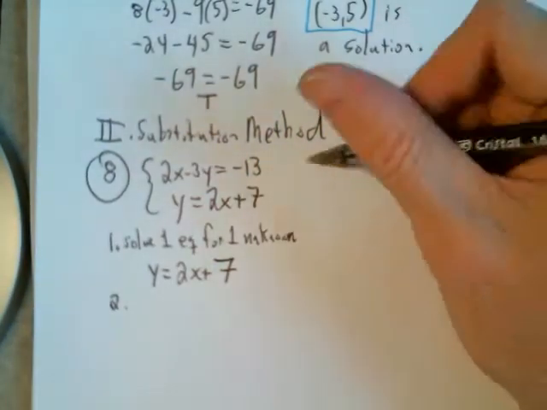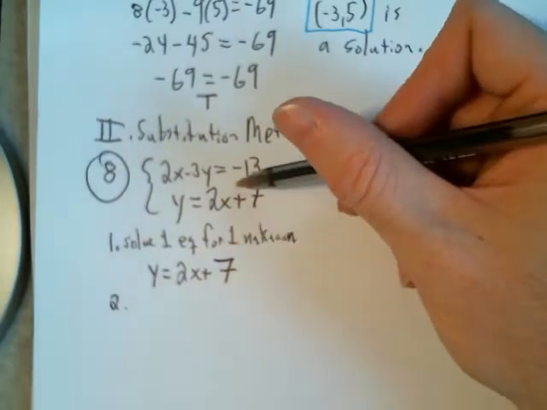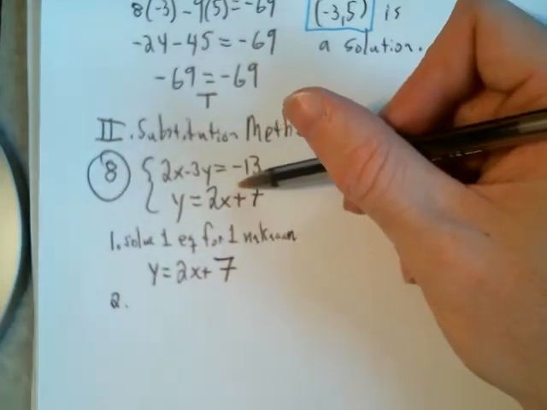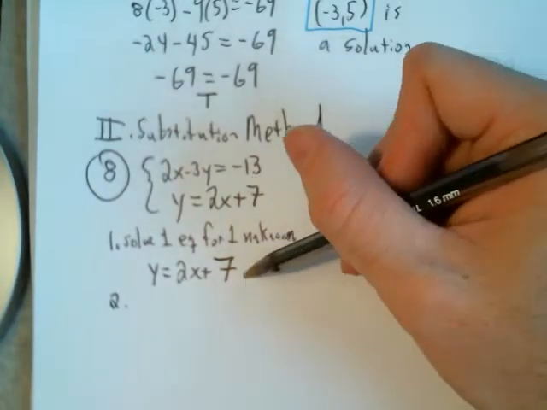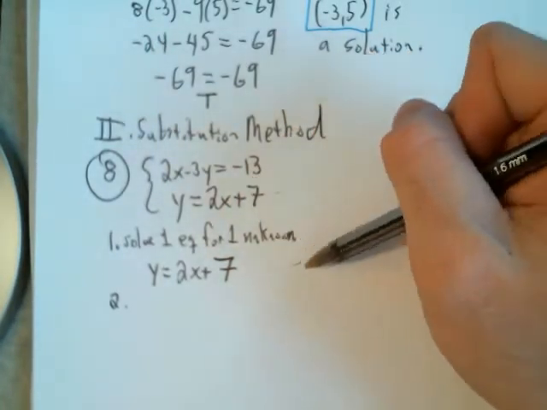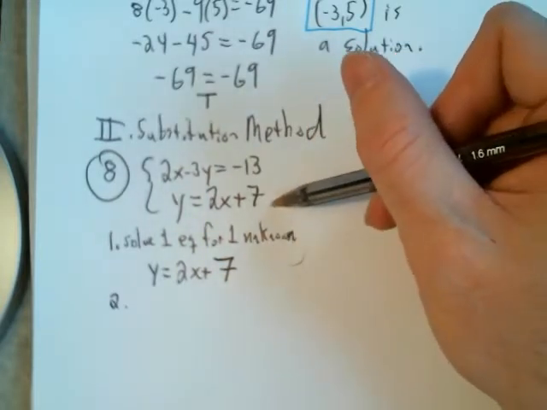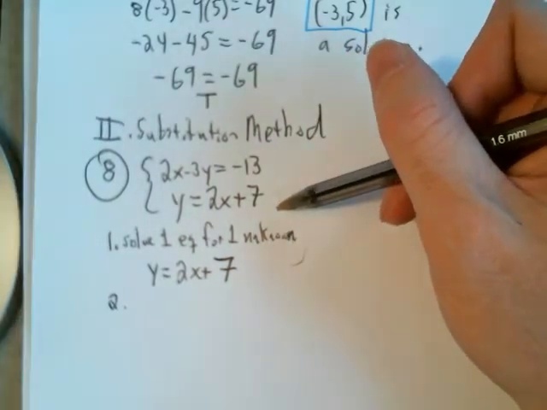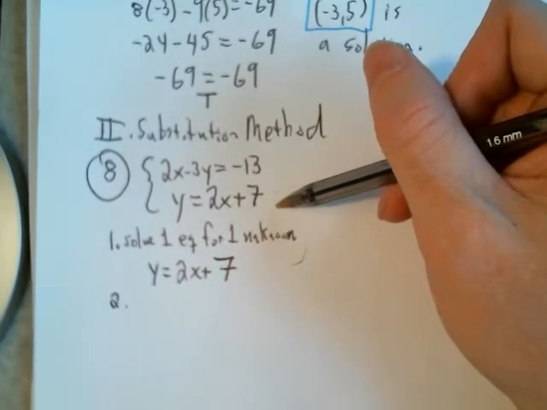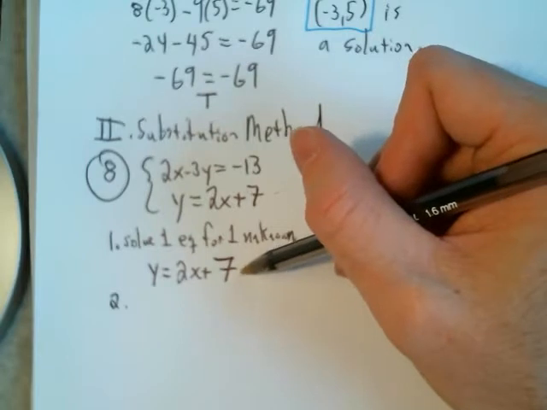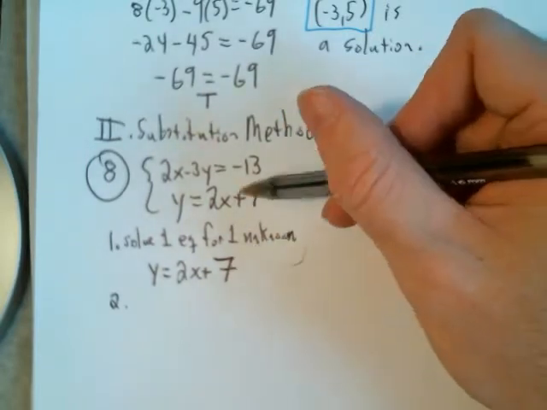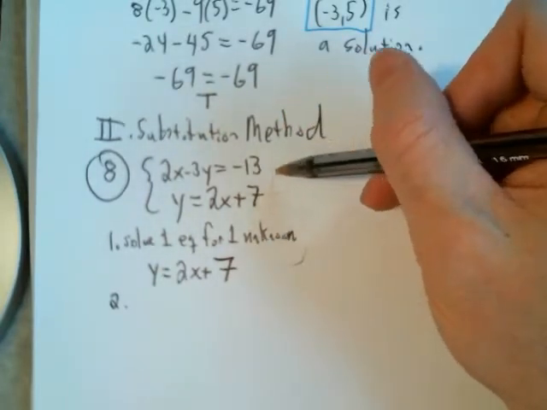Secondly, substitute this expression into the unused equation. In particular, you need to be careful not to substitute it back into itself. What you'll end up with is a true statement. In other words, and we'll talk about this later, you'll have infinite solutions to that system. So you don't want to put it into here, you want to put it into this unused equation.